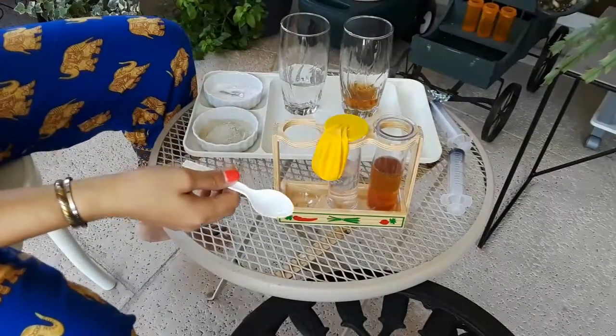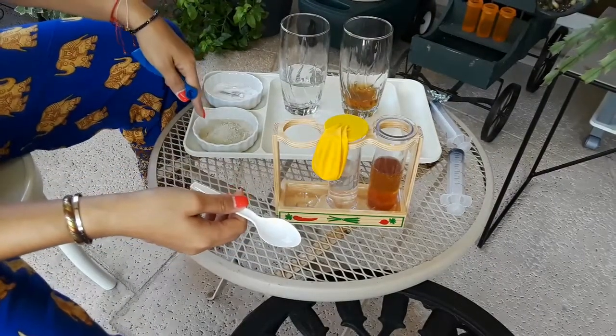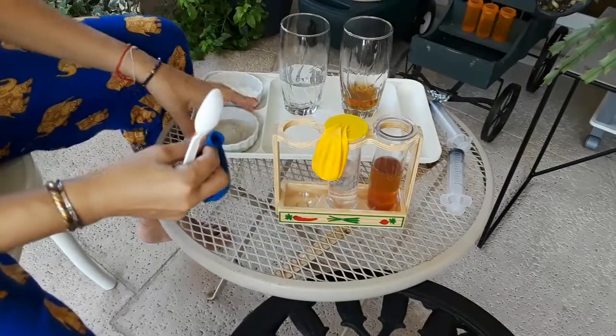Next, I'm going to grab my blue balloon and I'm going to put my calcium bentonite clay into this balloon.